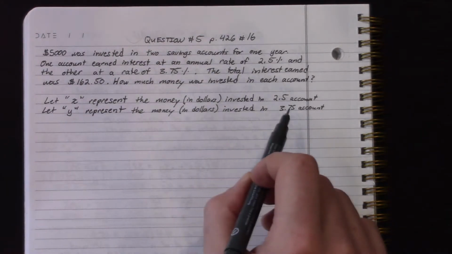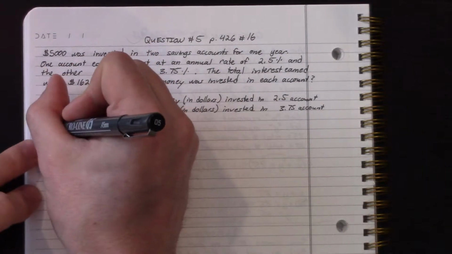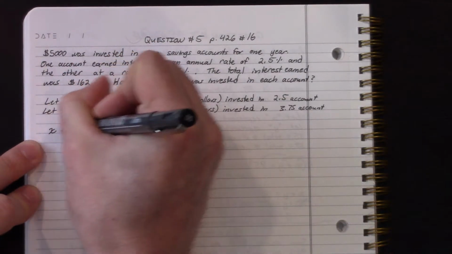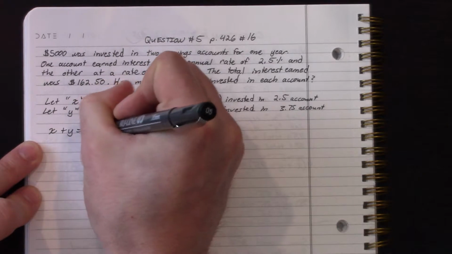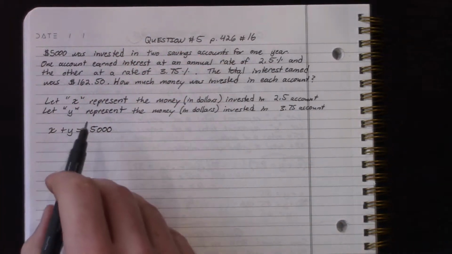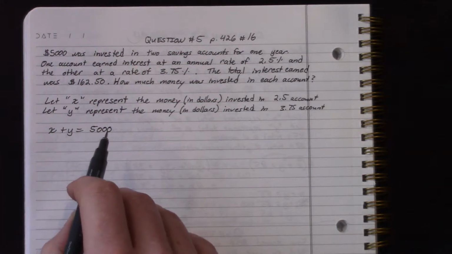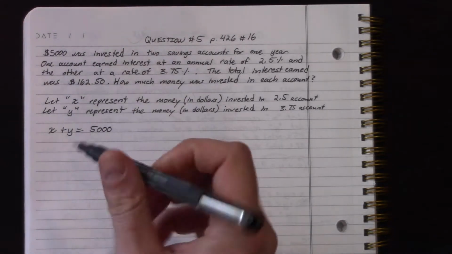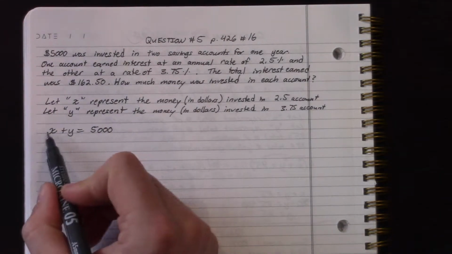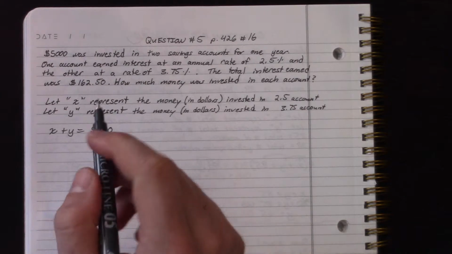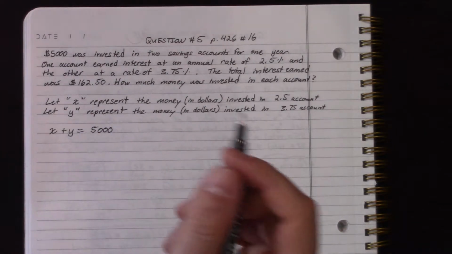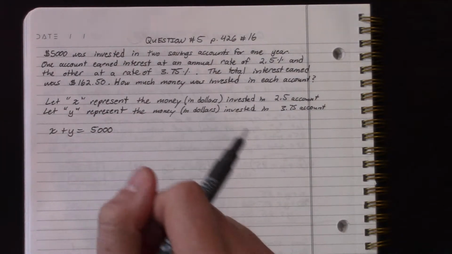Y represents the total amount put in this account. We know that X plus Y must equal 5,000, because $5,000 was the total money we invested. So obviously, if you split that into two accounts, the money in each account must add up to 5,000. So there's our first and our easy equation.